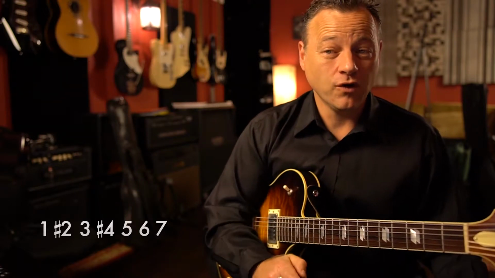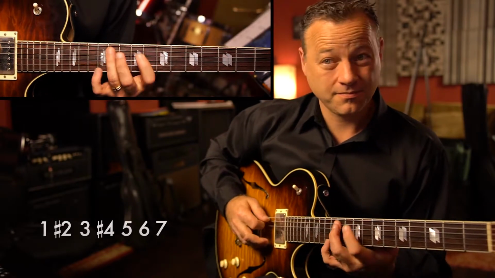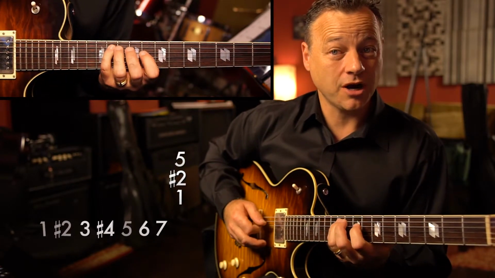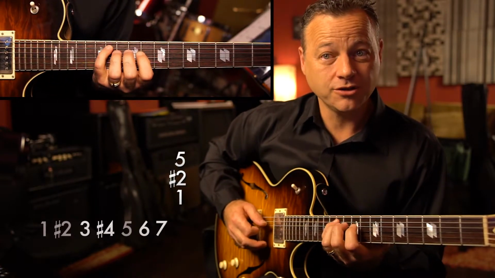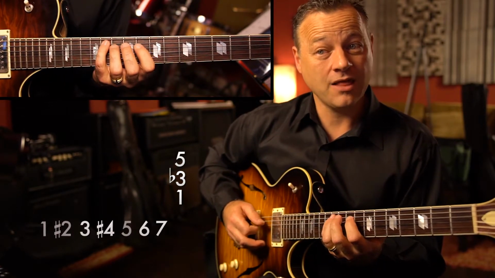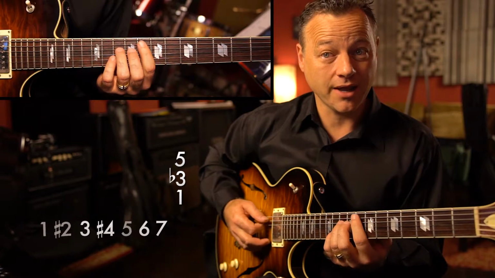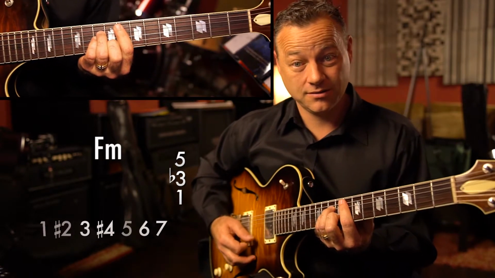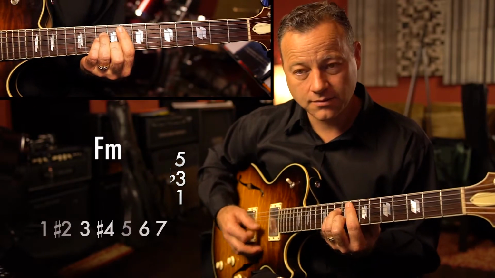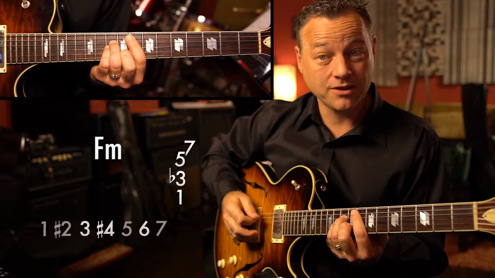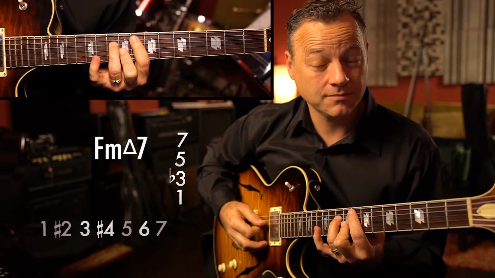If we choose to voice the sharp 2 instead of the 3rd, we get a 1 sharp 2 5. Now 1 sharp 2 5 is enharmonically equivalent to 1 flat 3 5, which is a minor triad. So check that out. You can play F minor over this. And we could play the 7th on top of that, the major 7th. So we got an F minor major 7.